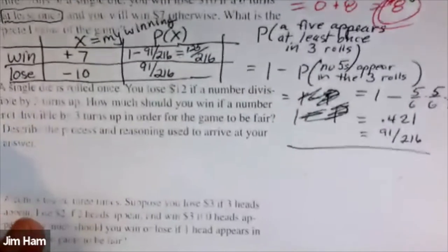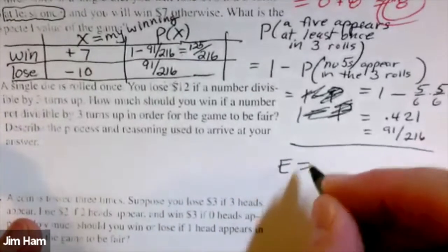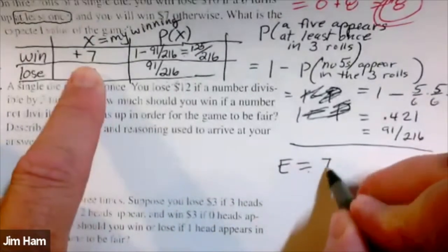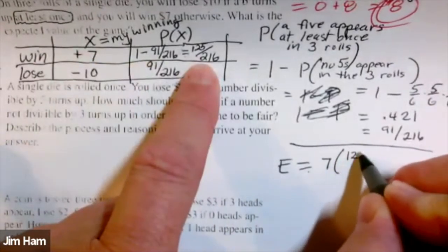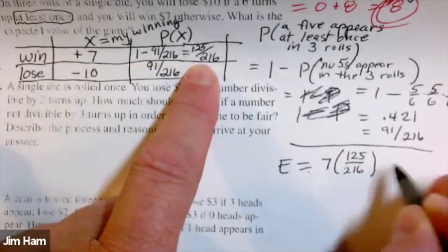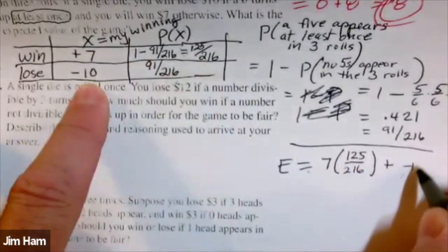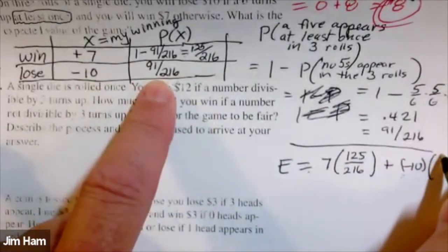All right, so then the expected value is equal to, we're going to take the numerical value of x and multiply it by the corresponding probability. Add that, -10 times the corresponding probability.